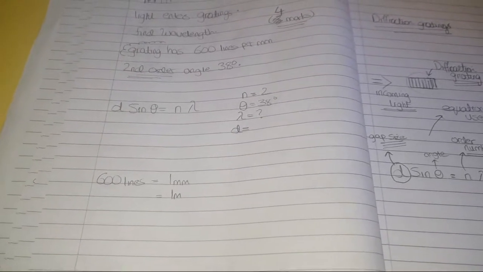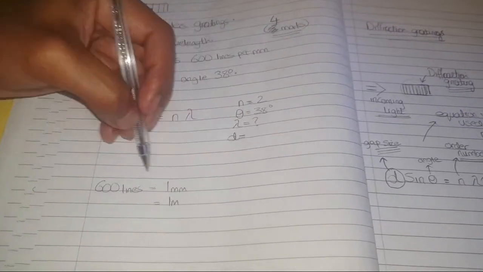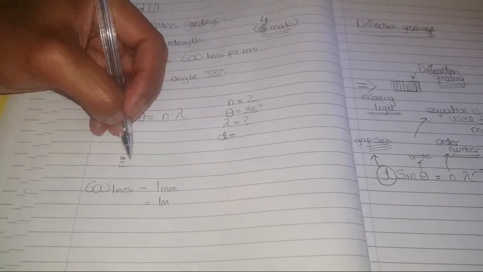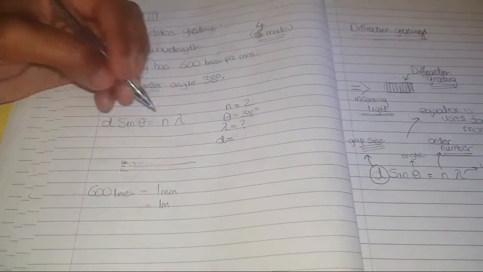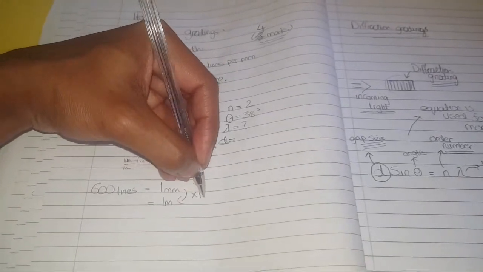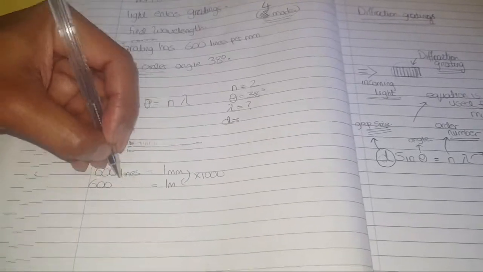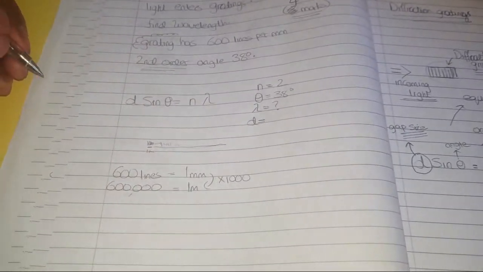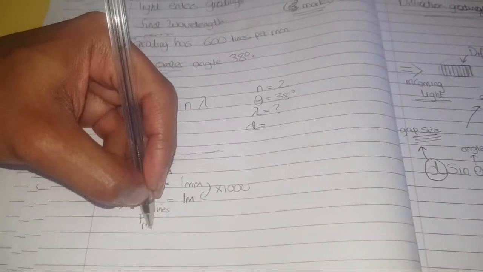Now, a lot of people would just divide by 1,000, but it's all to do with the context. Here, what we're trying to say is in 1 millimeter, you have that many lines. So obviously, if you have a massive meter, you should have way more lines inside it, right? So actually, you'll have to times by 1,000 here because the meter is much bigger. So you end up with 600 times 1,000, and you get this many lines per meter.